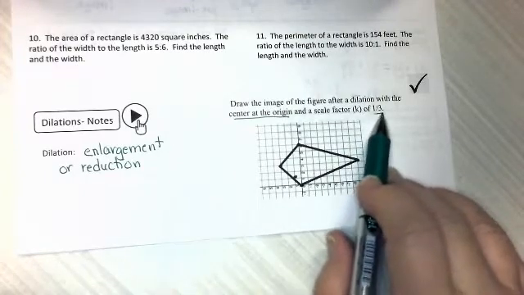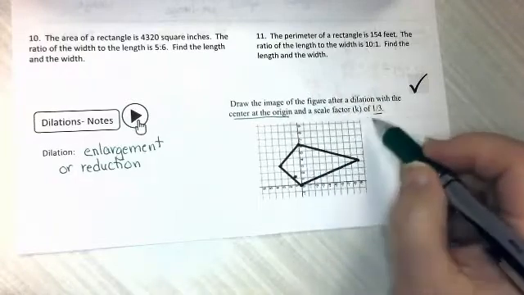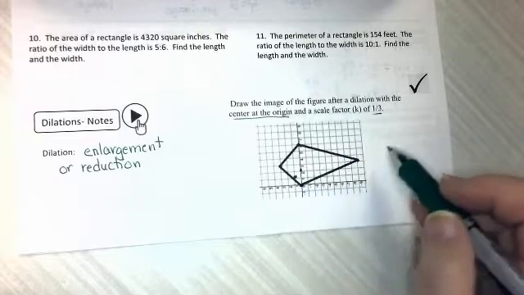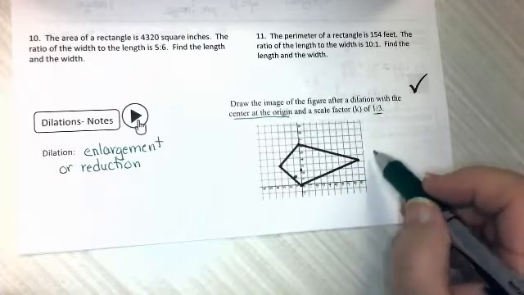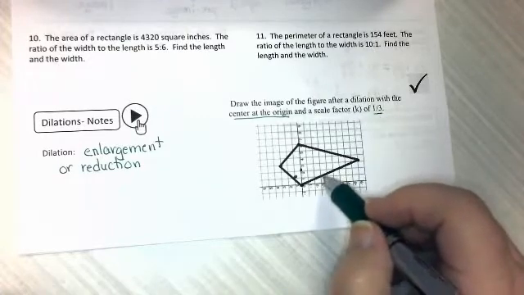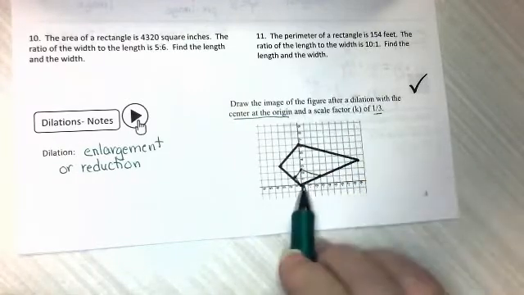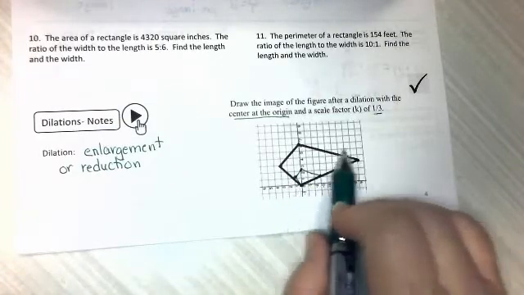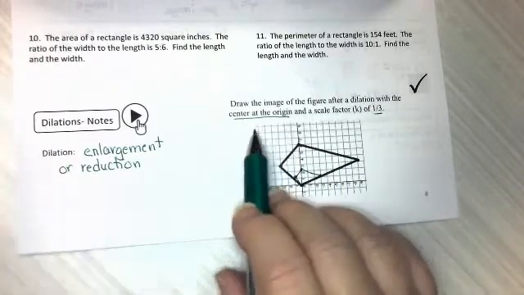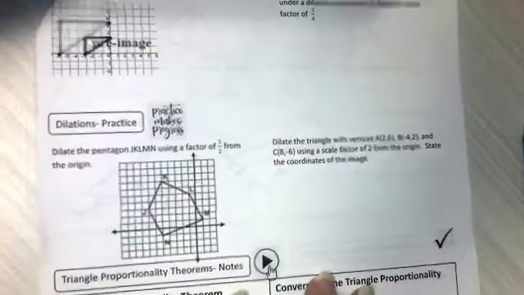Now it makes sense that if the scale factor is 1/3, I'm going to get a smaller shape than what I started with. This point right here is 0, 6, so multiply that by 1/3, I get 0, 2. And this one is -9, 3. So multiply that by 1/3, I should get -3, 1. So here's my little shape compared to the original. So my dilation is this little tiny shape, 1/3 of the size of the big shape. Again, if the center is at the origin, it's that simple. And I think we're going to keep it that simple for you. Just a couple more examples and then you can practice.